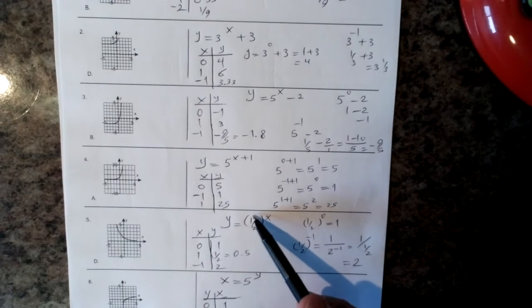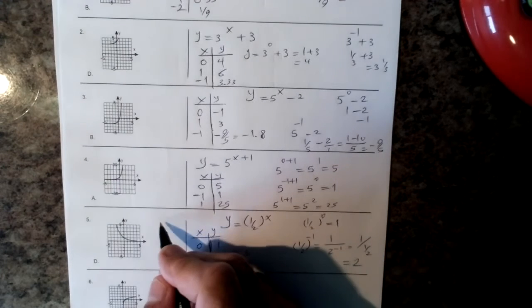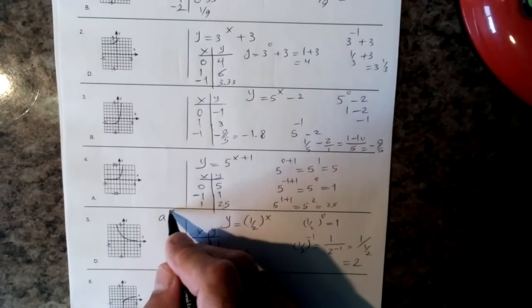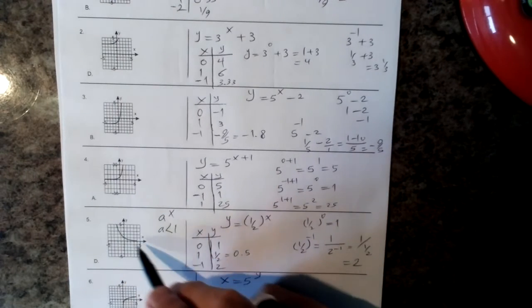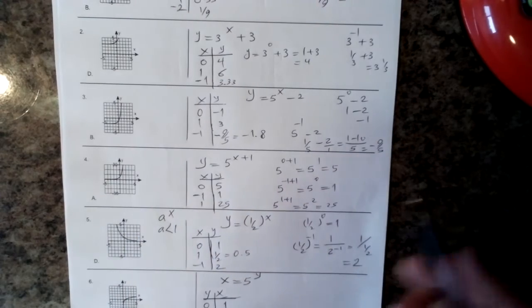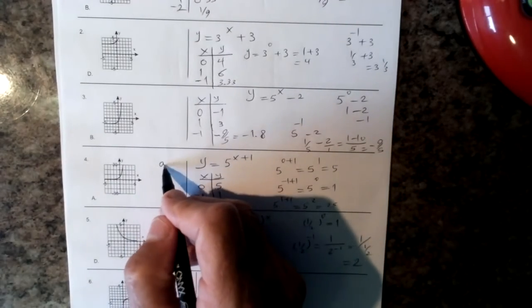When a, or the base, is less than 1, remember, the graph would be like this. This is in case the base, which is 5, is greater than 1.